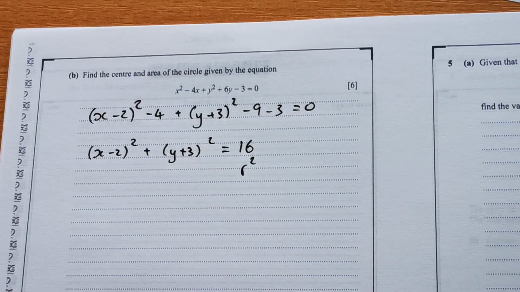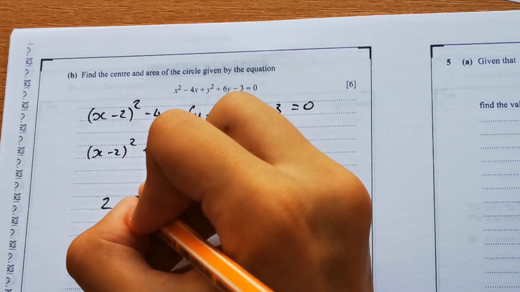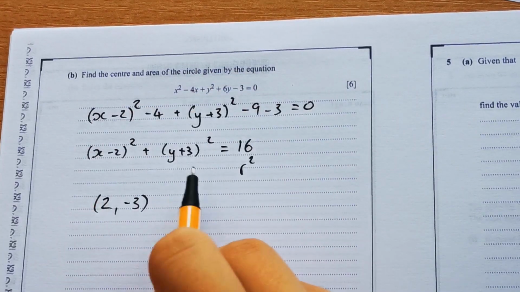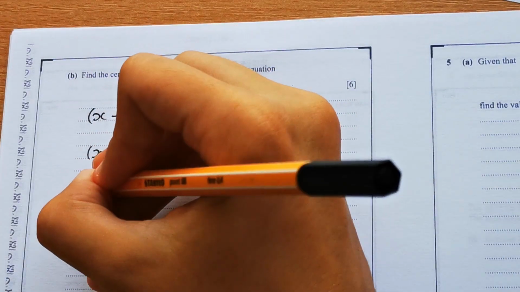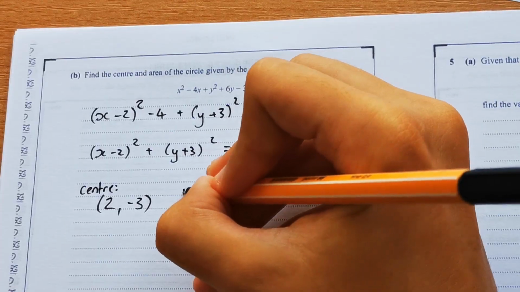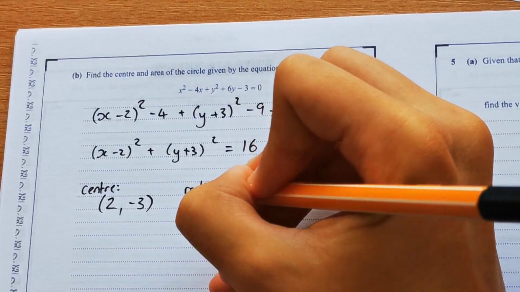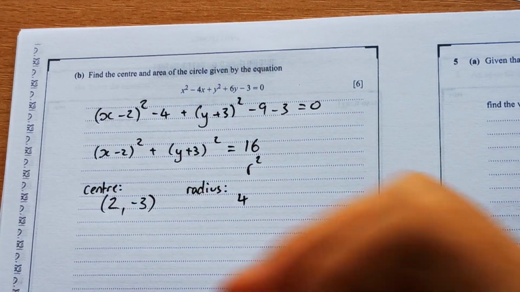And the centre of our circle is 2, minus 3. Remember, you have to make sure you change the sign because we're looking for what x is if that was 0. So this is the centre. And radius. It's not asking you for the radius, but it's always good to write it down. 4.